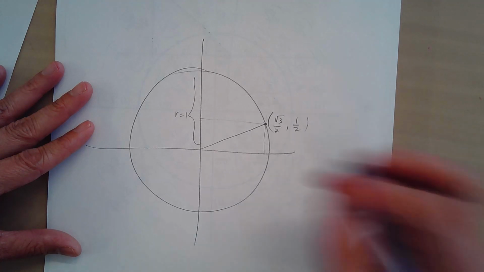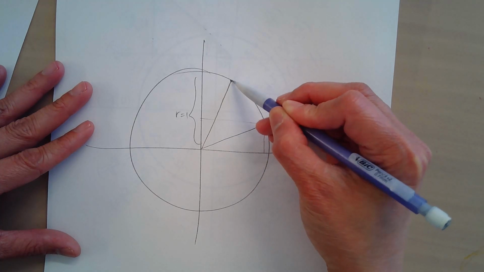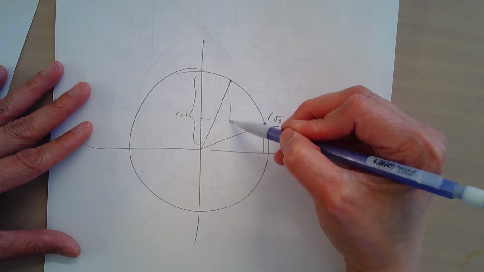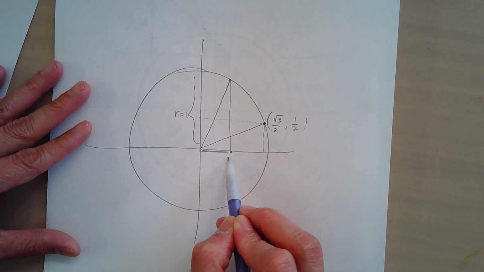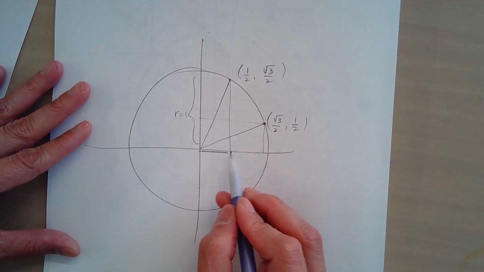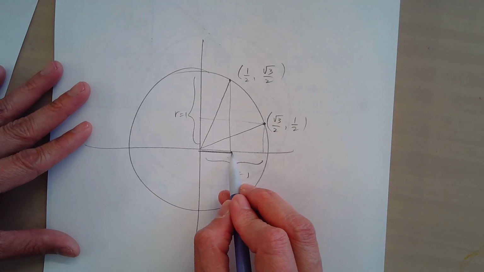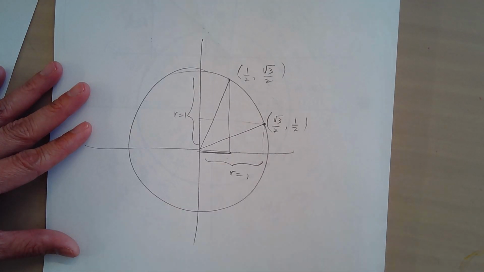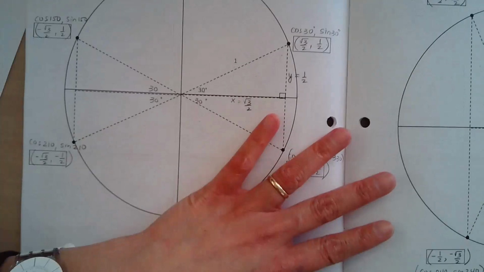Now 60 degrees would be up here. So you know the x is a half, and then the other one's root 3 over 2. A half, because if this is 1, this is halfway. You see that? So it's not bad memorizing these things. You only need to know one, and then the rest could be just reflections.